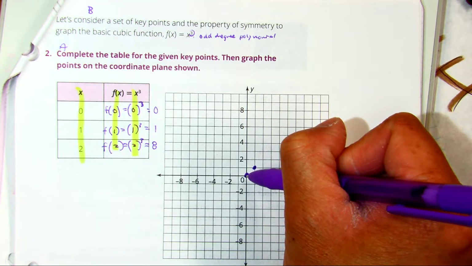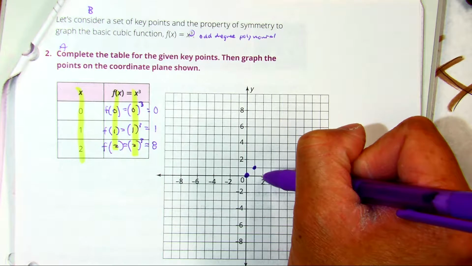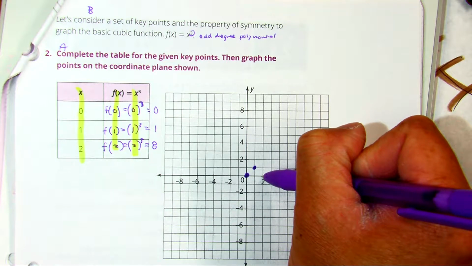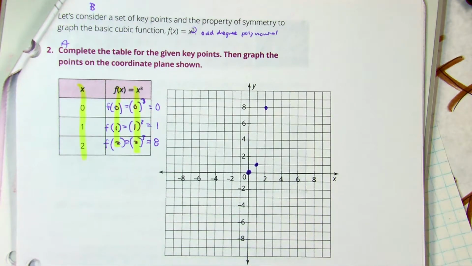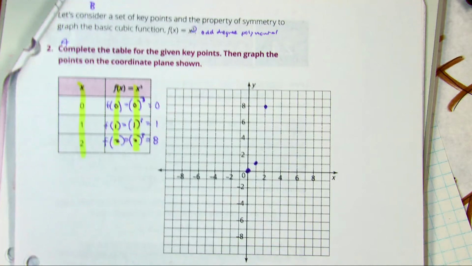Which side? Right. Uh-huh. Raise your hand if you got that so far. Okay, so we got those 3 points. Number 3. Let's see if we can get these other points.